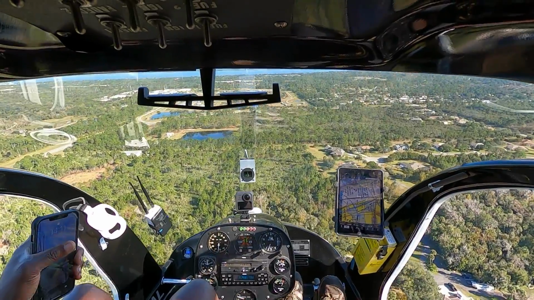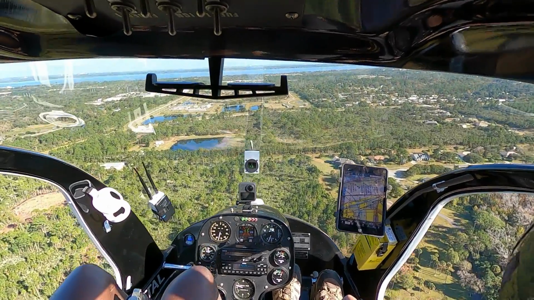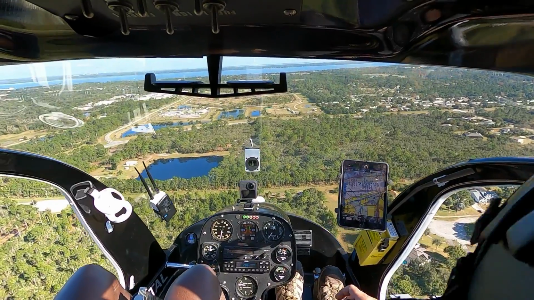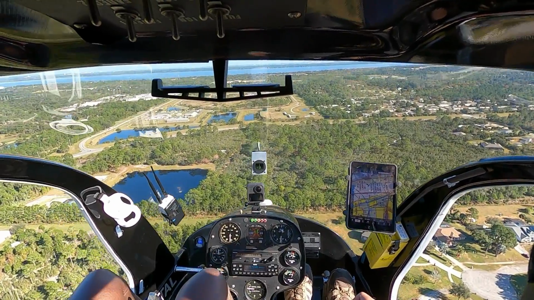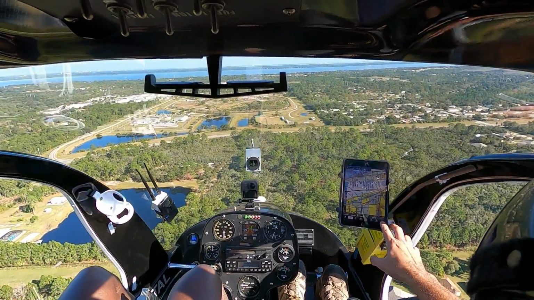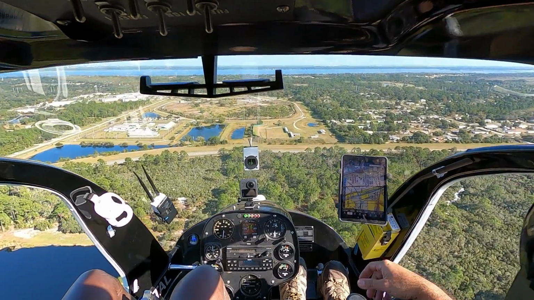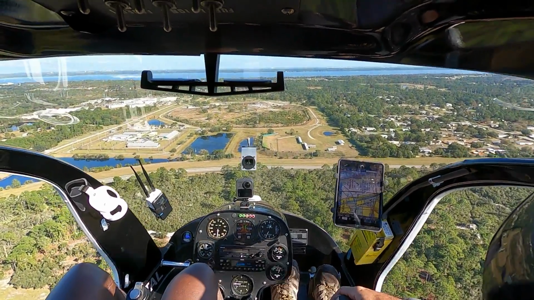If you go straight ahead, my house is right out there. That's good. Now I'm going to start buzzing your house. Where are you going? That road right there. There you go. You're flying. Point us in the direction we need to go. All right, we're going right there.